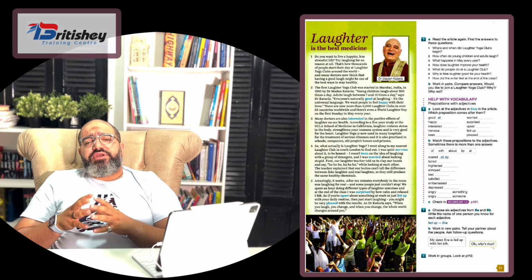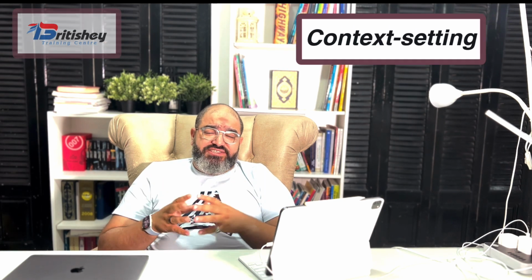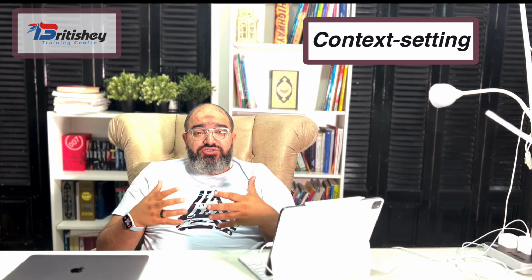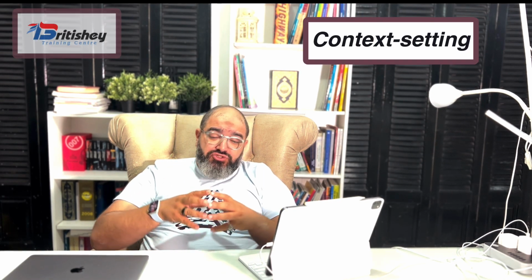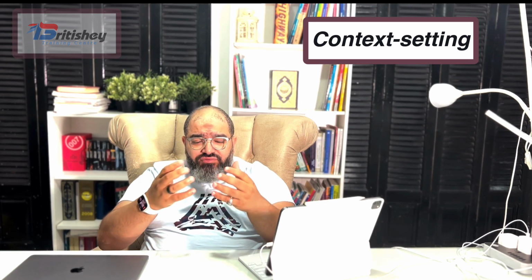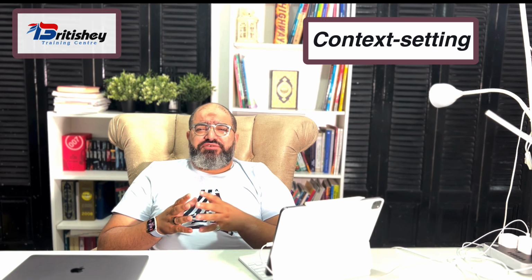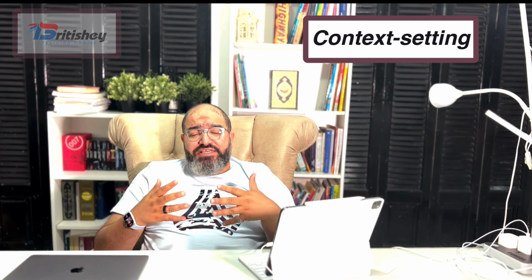And then after that, we come to another stage, and it's an essential stage as well. We call it context setting. In context setting, we also try to grab our students' attention to the context of the reading passage. Now someone might say, what is the difference between leading and context setting? I would say leading is more general.